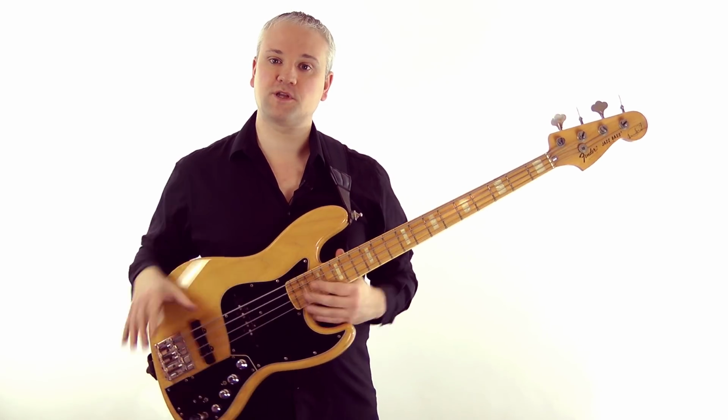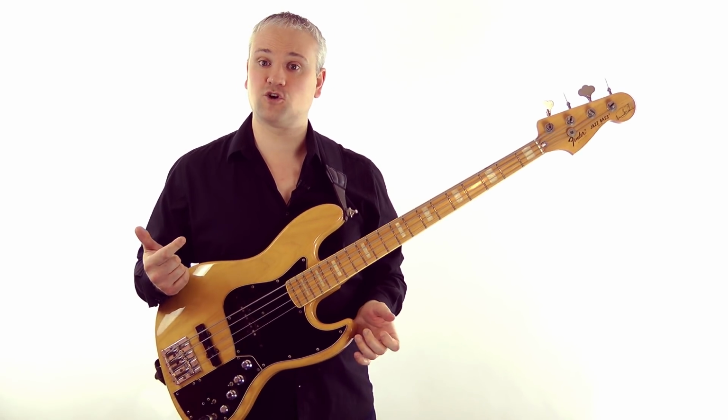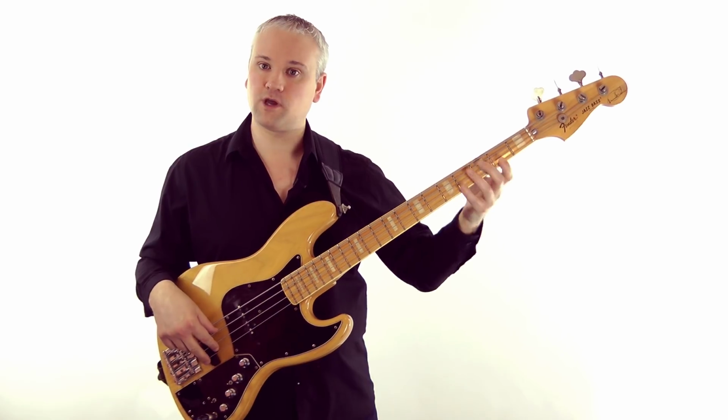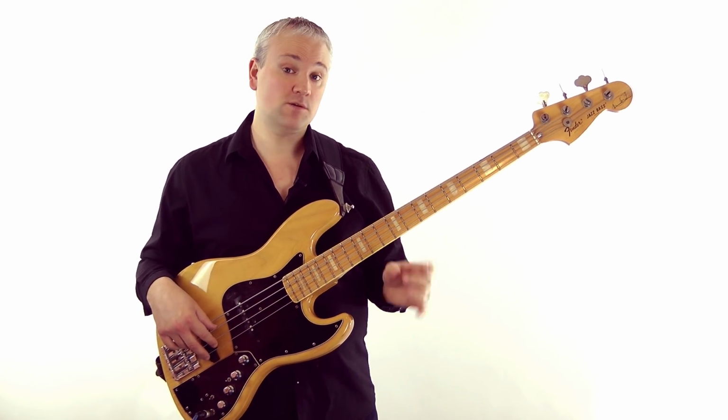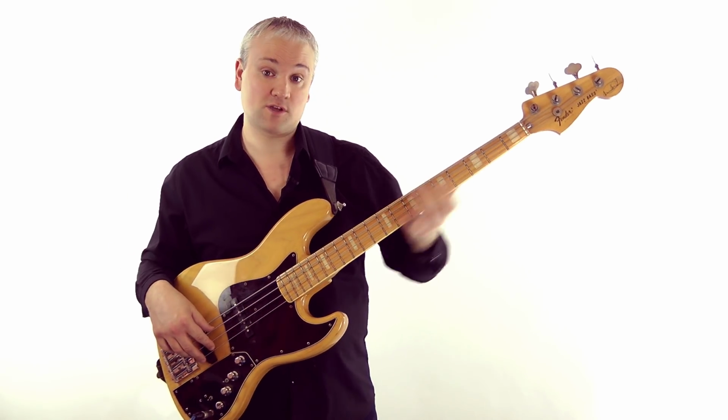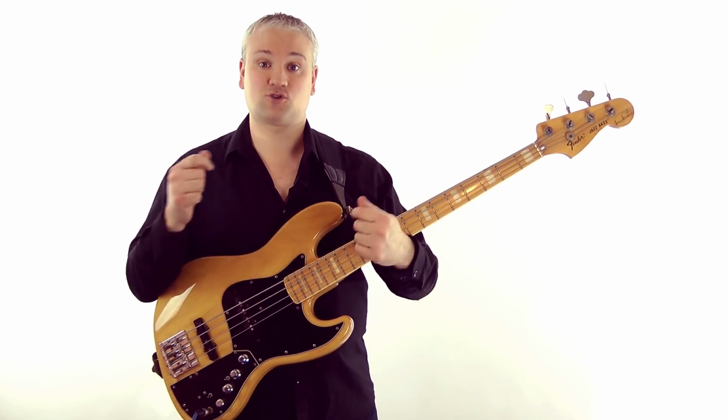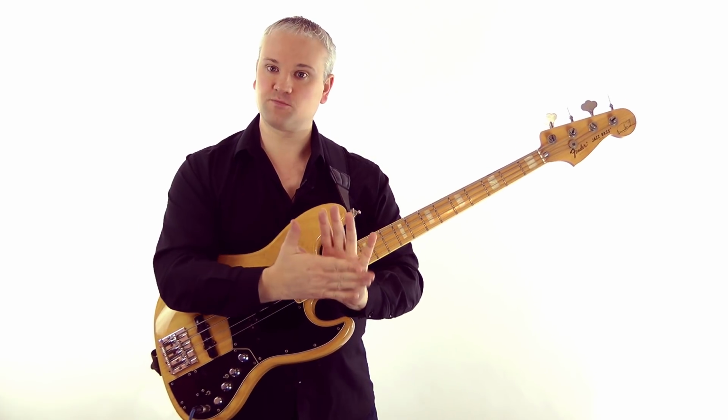So now let's try something a little bit different with a position shift so that it's not all in one area, because that can be quite easy to practice. When you start making position shifts from one area to another, then we've really got to think about trying to butt up to the next note.